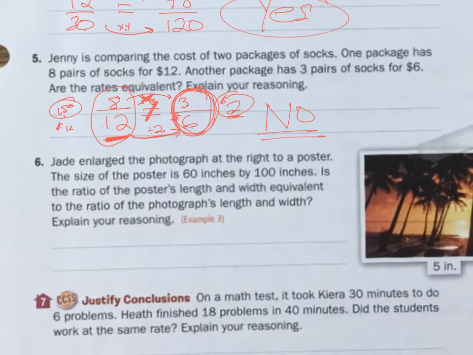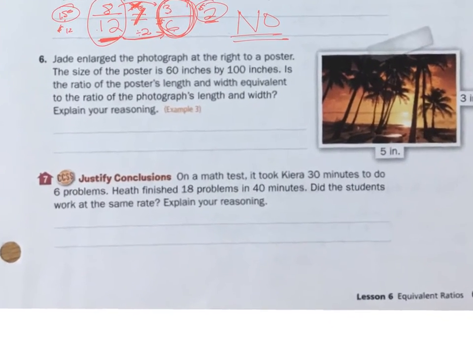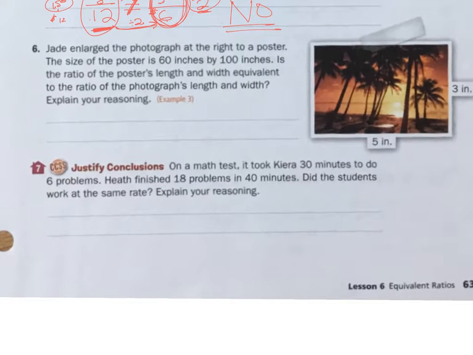All right, let's go to number 6. Jade, I got to bring this down because we got to see this picture. Jade enlarged the photograph to the right to a poster size, 60 inches by 100 inches. All right, so 60 by 100. Wow. Is the ratio of the poster's length and width equivalent to the ratio of the length and width of the little one? Okay, well, let's see.